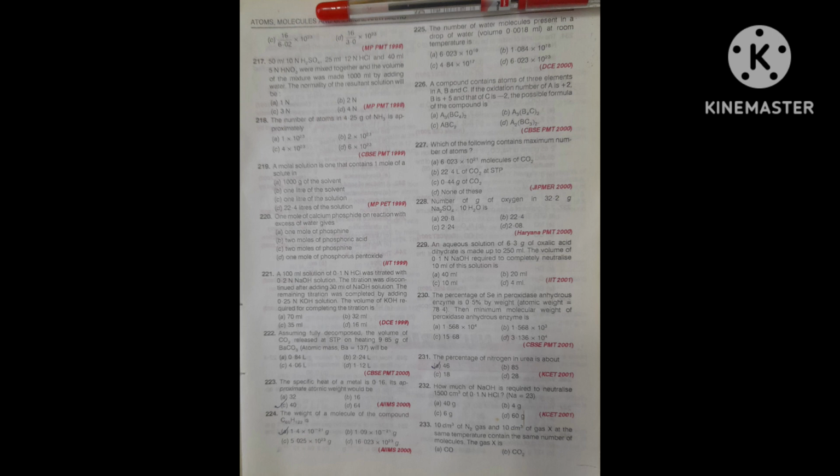Question now I am reading. Keep a pen and paper with you, then you will be able to solve it quickly. The number of water molecules present in a drop of water at room temperature is: first option, 6.023 into 10 to the power 19.